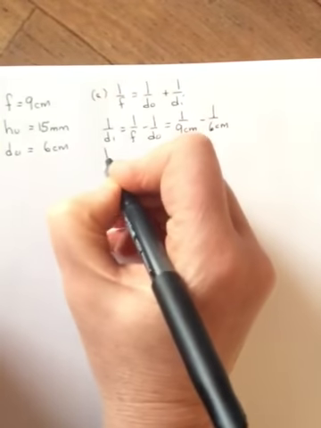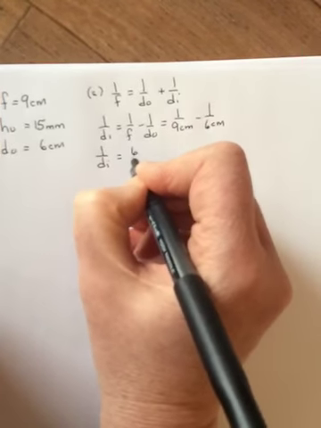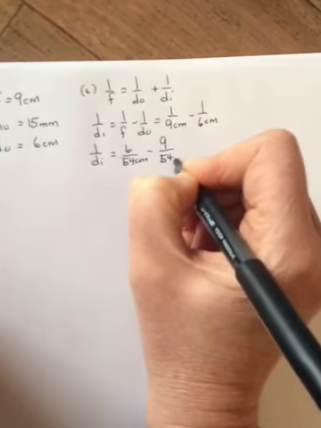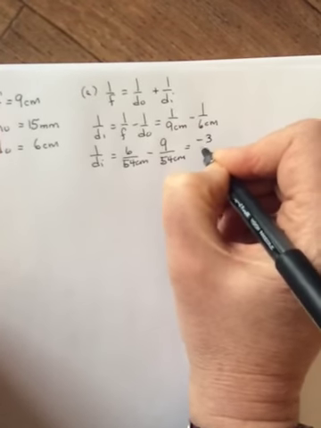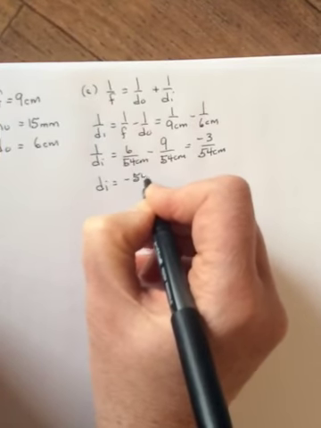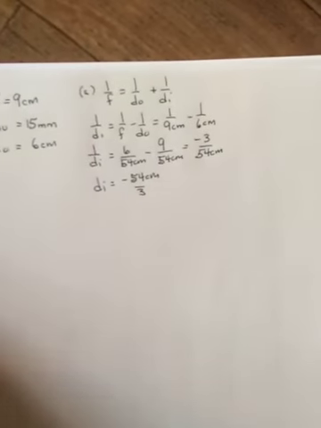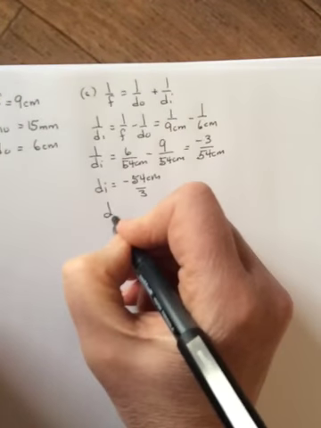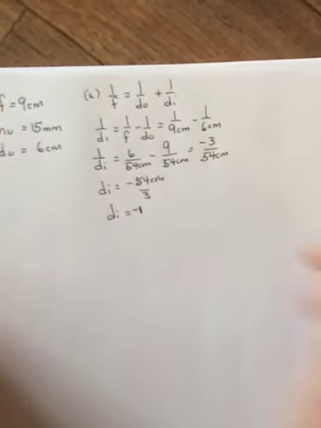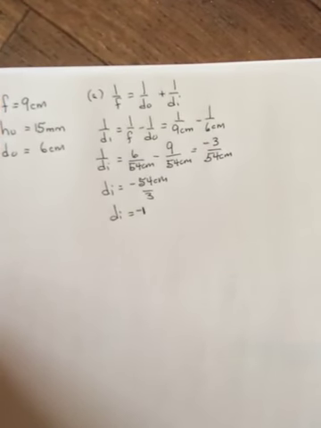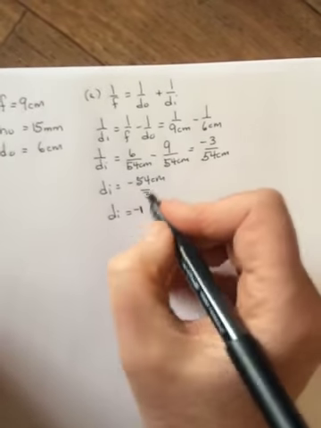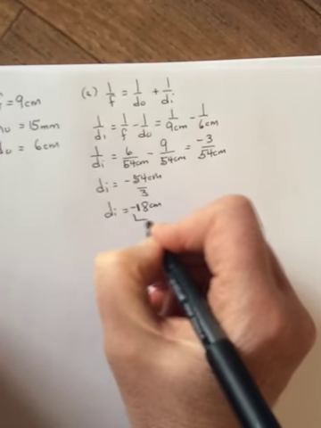Common denominator is 54. So 6 over 54 centimeters minus 9 over 54 centimeters gives you a negative 3 over 54 centimeters. So DI equals negative 54 centimeters over 3. So what is that? DI is equal to negative 118, maybe? Did I do that right? It is 18. 18 centimeters, where again the negative means virtual.